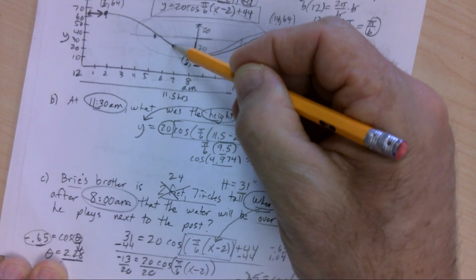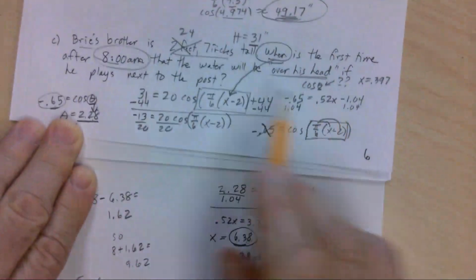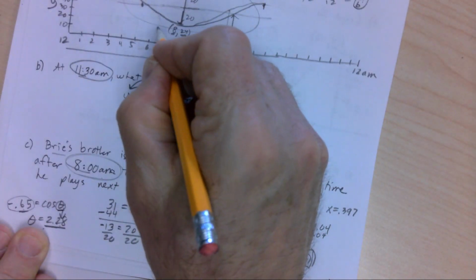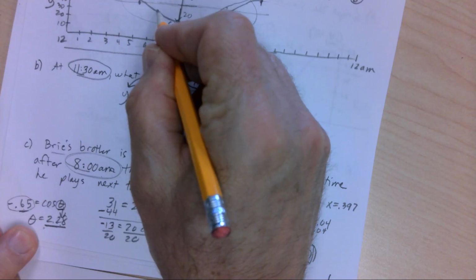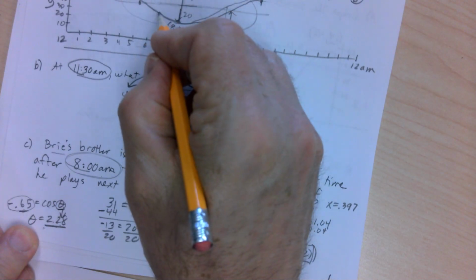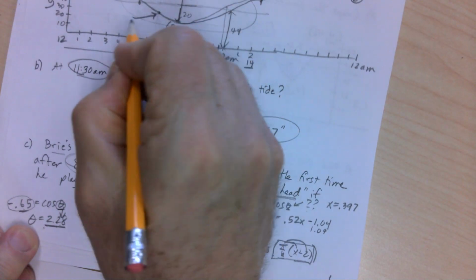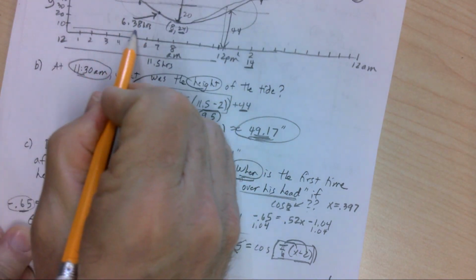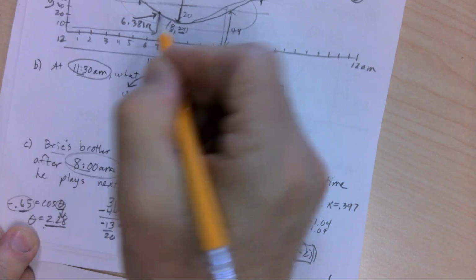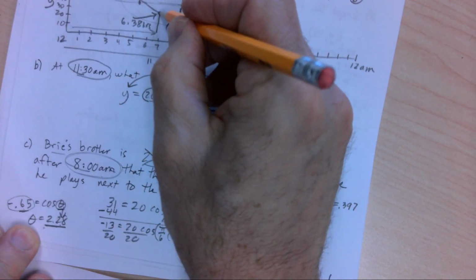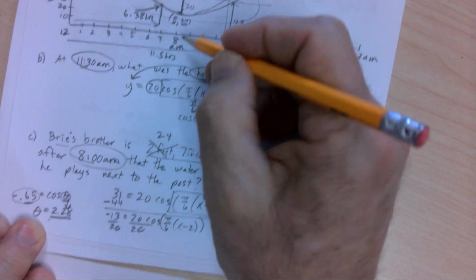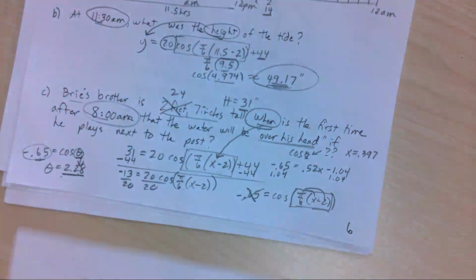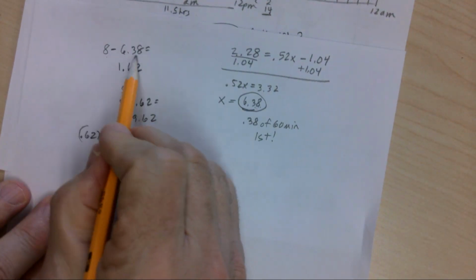But it says, when is the first time after 8? Now here comes some thinking. So if this is at 6:38 right here, 6.38 hours, that's when the height is 31. Well, that's the first time, but they're asking what's the first time after 8. We got to do a little thinking. So this is 8 hours minus this. So that's why I went 8 minus 6.38.